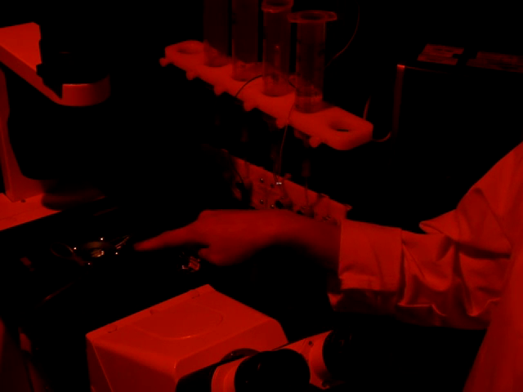Allow the neurons to recover for at least 20 minutes and repeat this S1 phase protocol again in S2 phase for the control experiment.